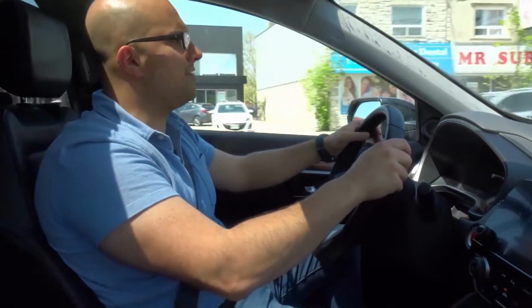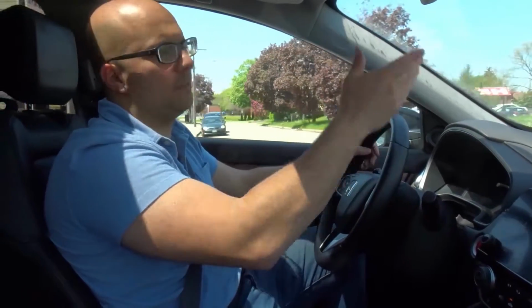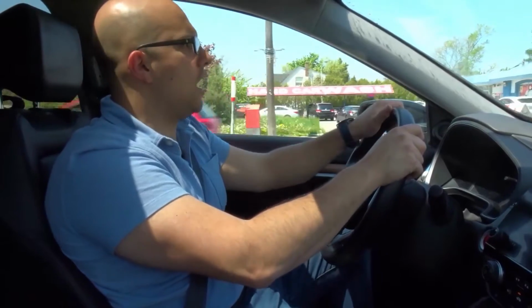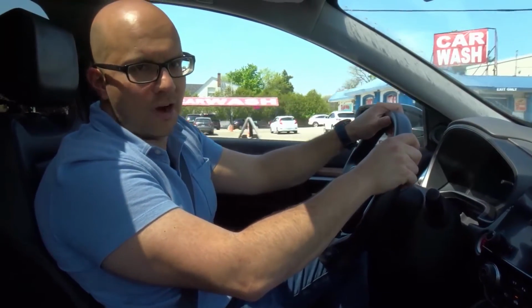Switching lanes, and this person just decided to go ahead and turn into the parking lot without putting on their signal. Not good. Not good at all. Bad driver alert. Anyways, don't do that either.